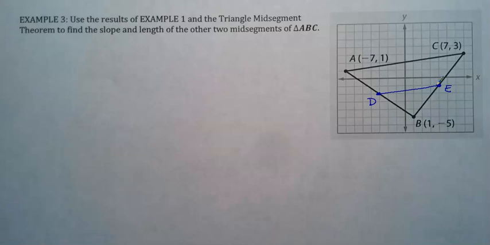It just means that we need the midpoint. We only need one more midpoint actually, because we found midpoint D and we found midpoint E. So now we need midpoint F. We need the midpoint on this side. And once we have it, we can make all 3 sides. So we just need one more midpoint. All right, so midpoint of AC.